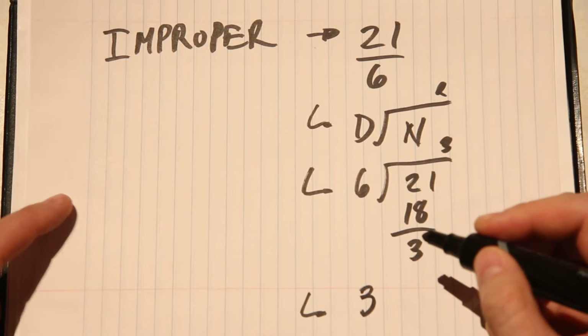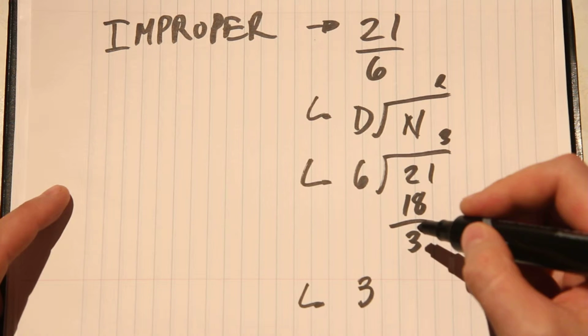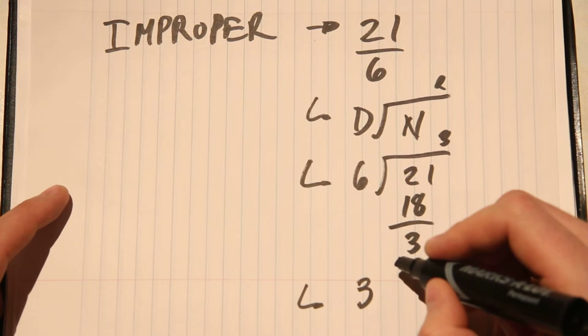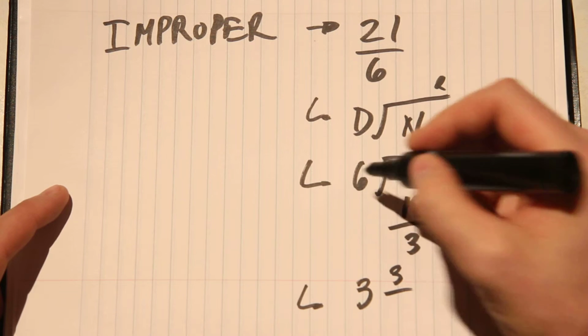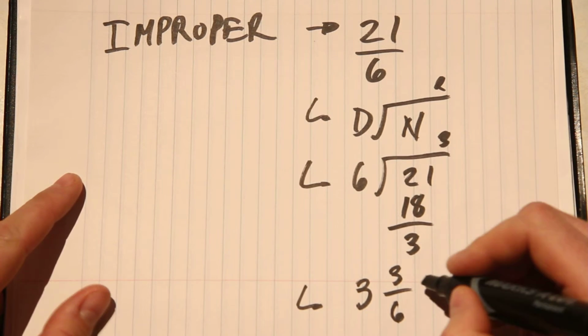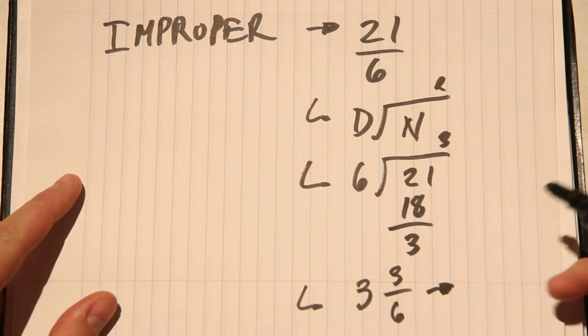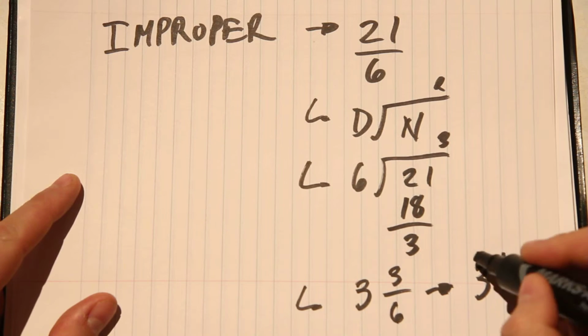So 3, okay? And then you take the remainder, and that becomes the numerator in the fraction, and 6 becomes the denominator. But that can be reduced. It can be reduced down to what? Easy. 3 1/2. So there you have a mixed number.